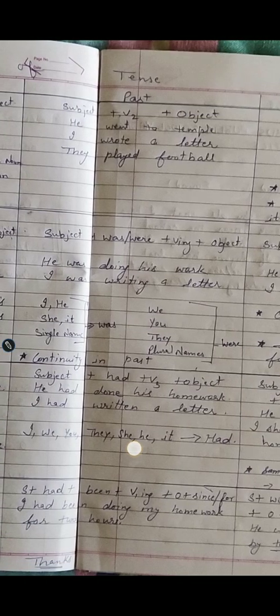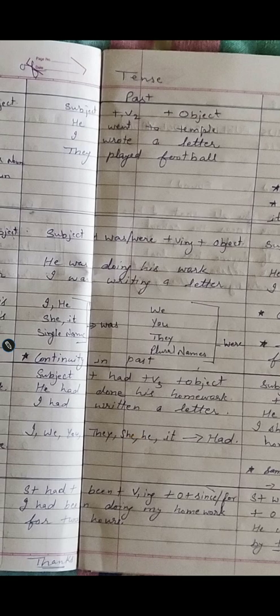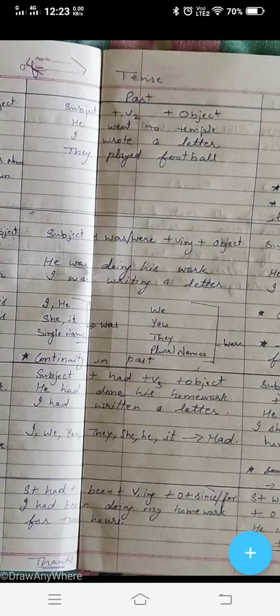We will compare here present perfect tense with past perfect tense. Here we have the difference. In present perfect tense we have used has, have plus the third form. Now we will use had plus the third form. He had done his homework. I had written a letter. I had plus third form.